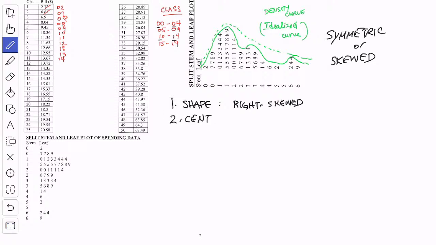Remember, we want a measure of expected value. The center is a measure of the expected value, what to expect to alleviate uncertainty. So what do we use for the center?